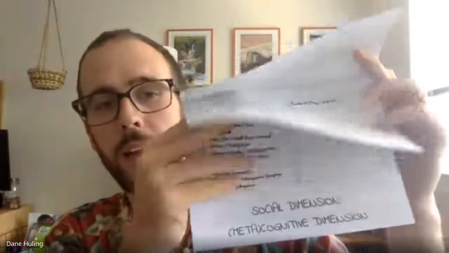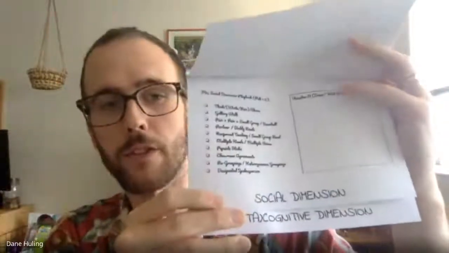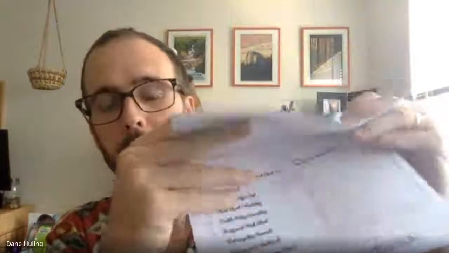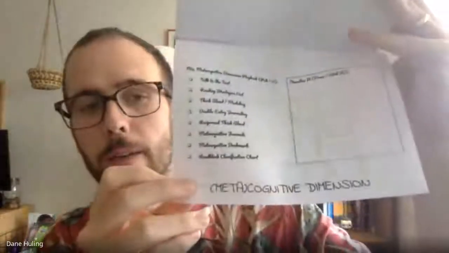And you're going to repeat that for the playbook items for the social dimension, and you're going to repeat those for the playbook items for the metacognitive dimension. And so when you finish this project, what you're going to have is a very physical, tangible way of representing the different angles that you can consider when thinking about any given lesson. And so we wanted to give you something physical to walk away with for this final project.